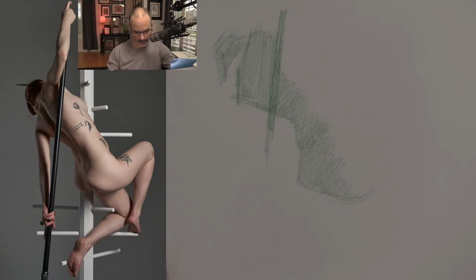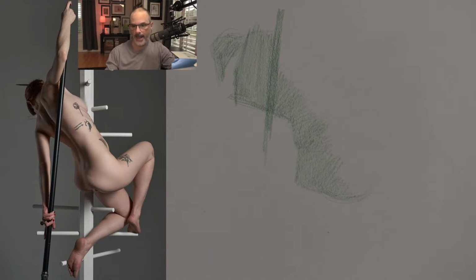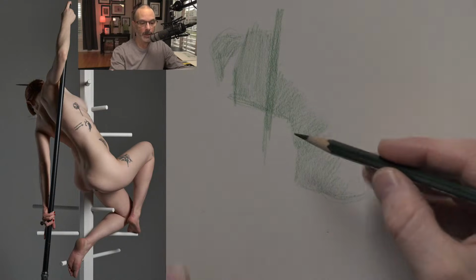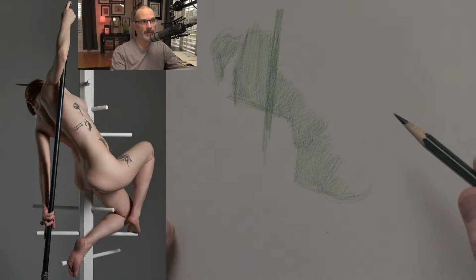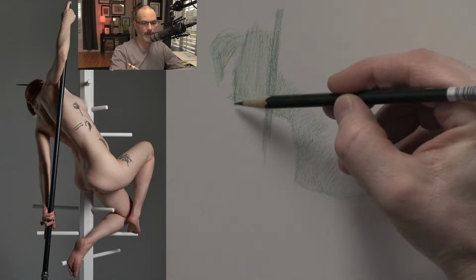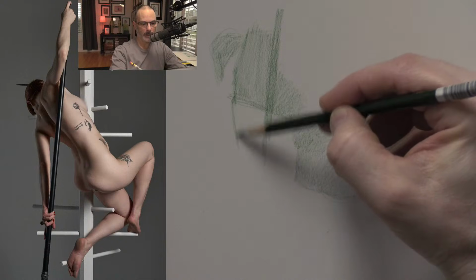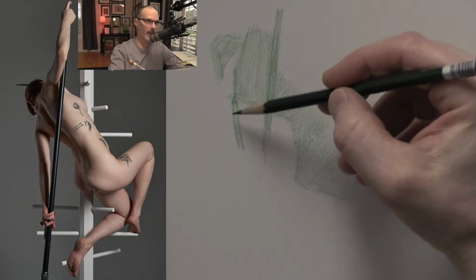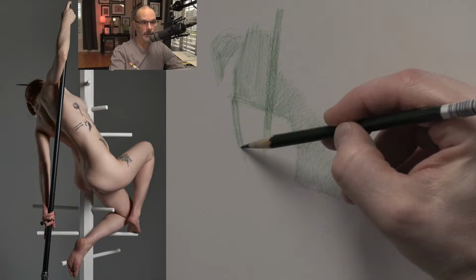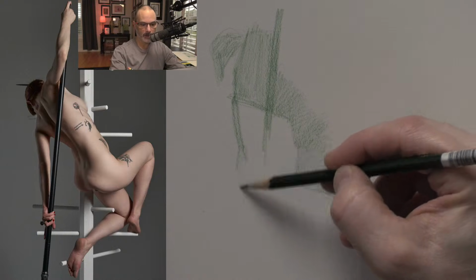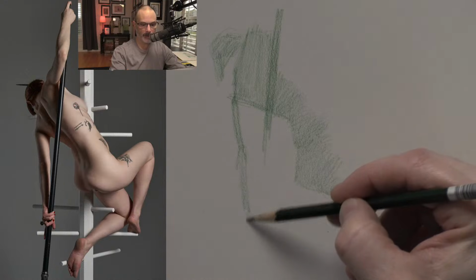So let's lift this. I'm not too concerned with our model's arm just yet, her right arm that's going high up. Okay, so first, this is how we start. Now, I could get just the shadow side of her left arm, to the elbow, and then go down the forearm. I'm not outlining, everybody on YouTube.